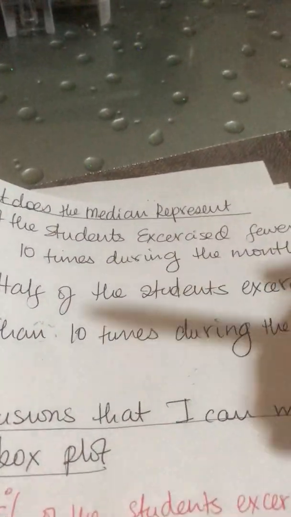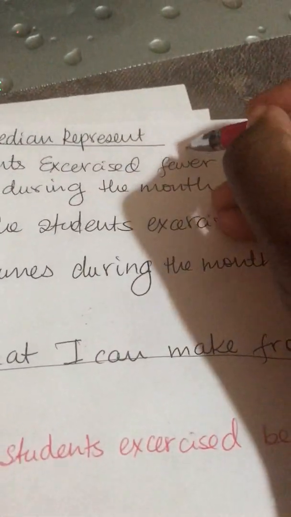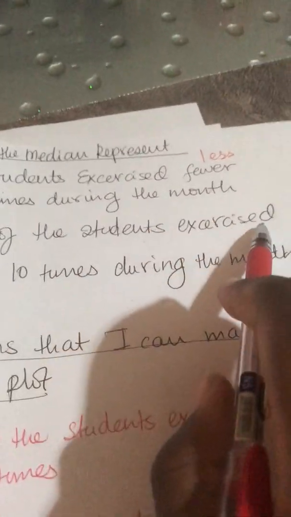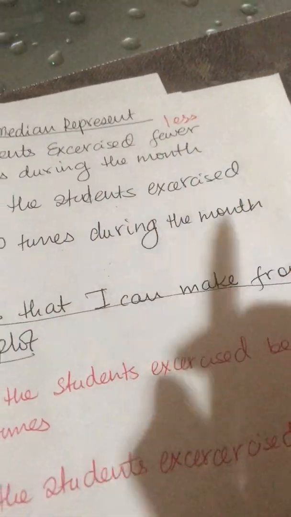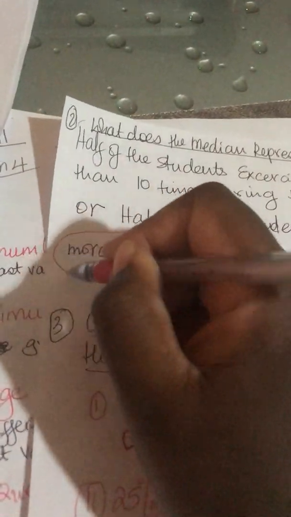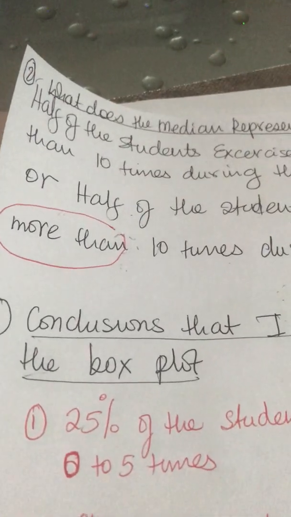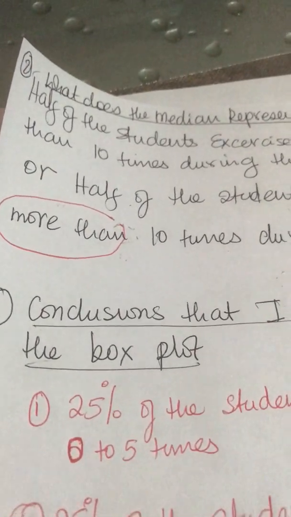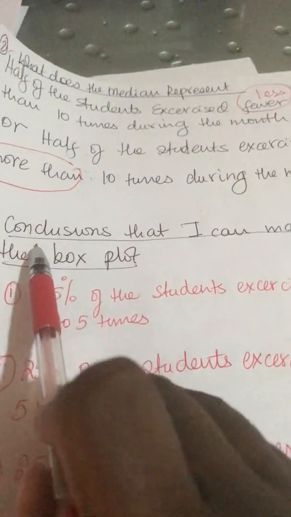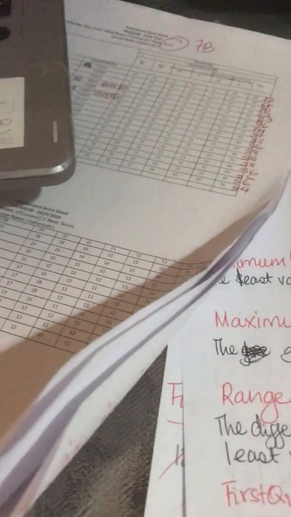So that is why we said half of the students exercised fewer than or less than. It doesn't matter which one you use. You can use fewer than or you can use less than 10 times during the month, and half of the students exercised more than 10 times during the month. Keywords: fewer, more than. Very important. Now, they asked us to make conclusions from the box plot.